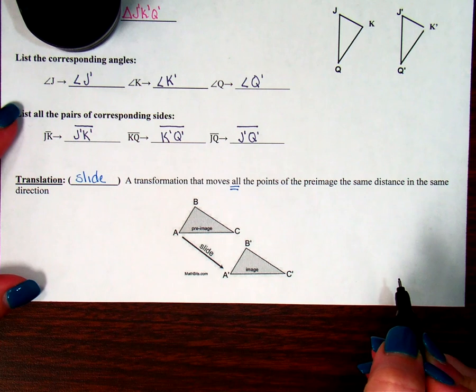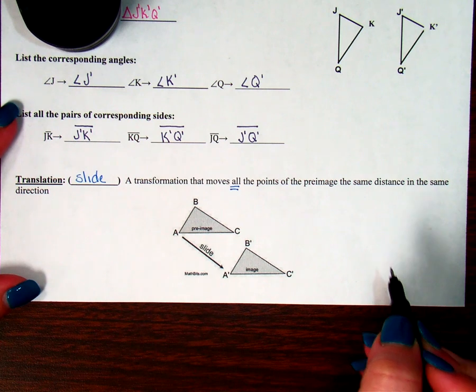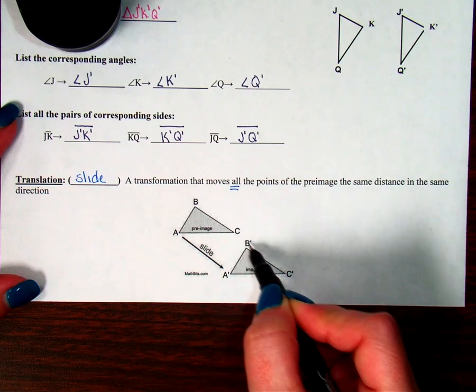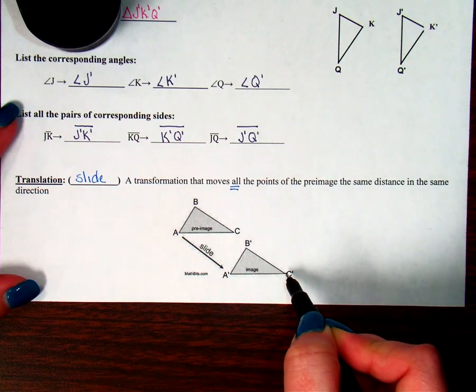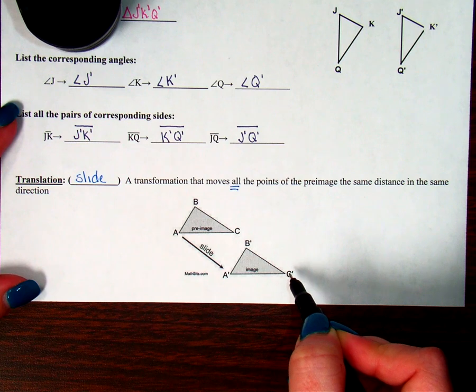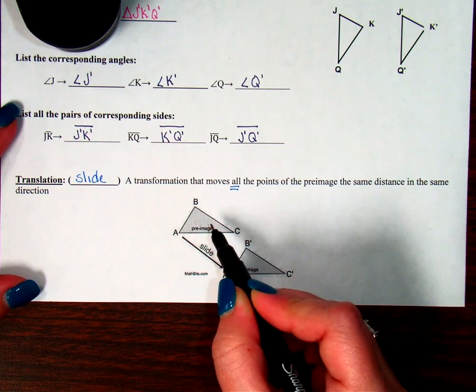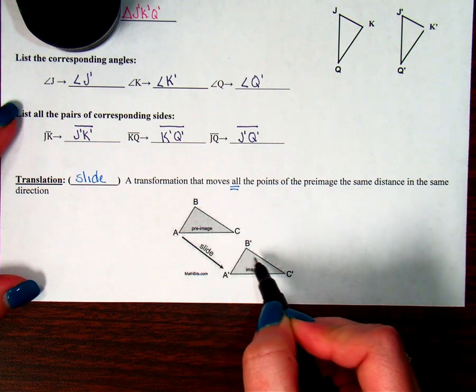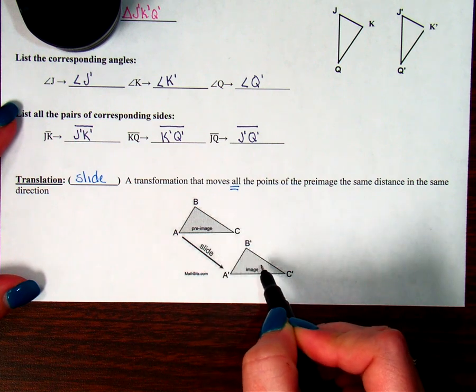It moves all the points of the pre-image the same distance in the same direction. So A to A prime, B to B prime, and C to C prime are all moved the exact same direction and distance. So you're going to end up with a shape from your pre-image to your image.